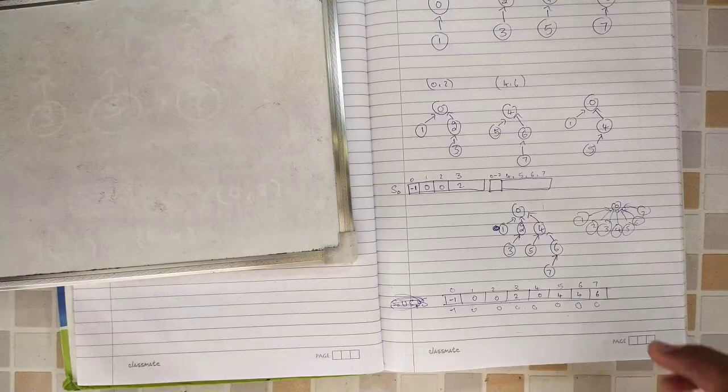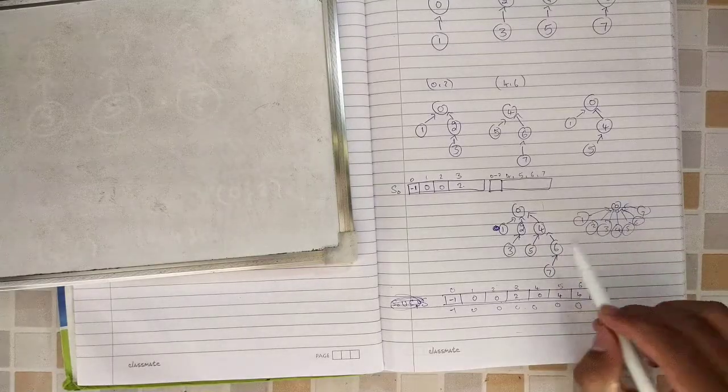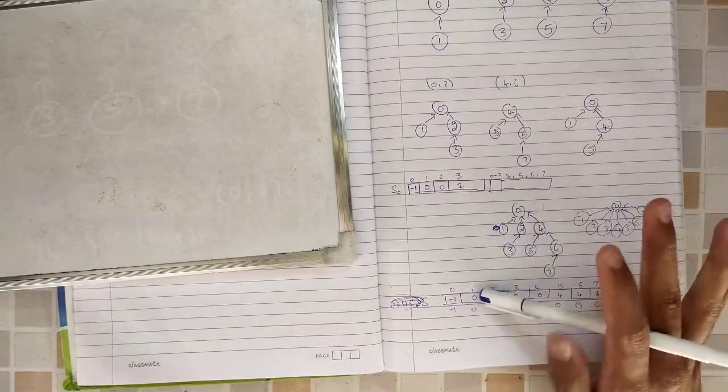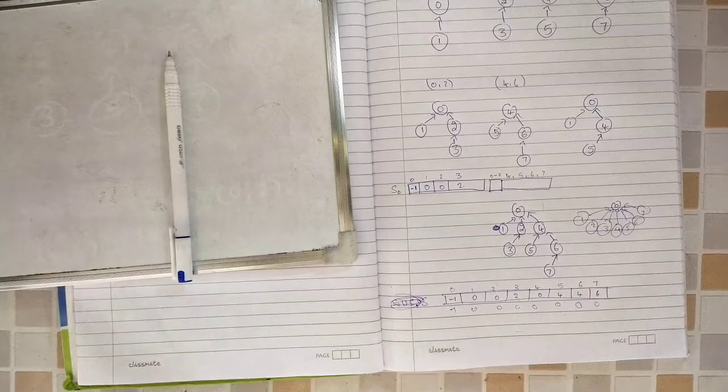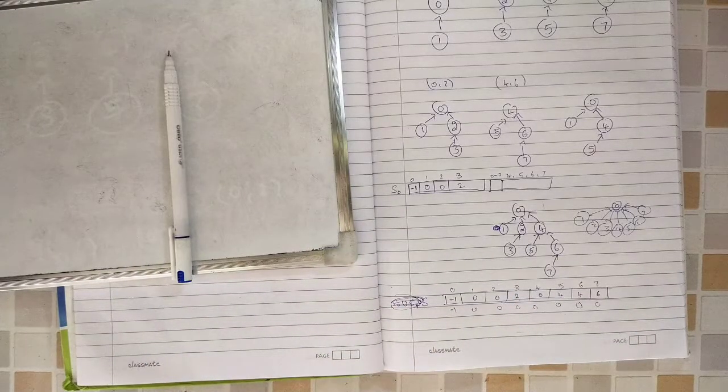In some resources they have just written the code for this, but how to find it, I have shown you. About collapse also they haven't said. So I have some examples which I solved while practicing in my class. So just a moment, I will show those to you.